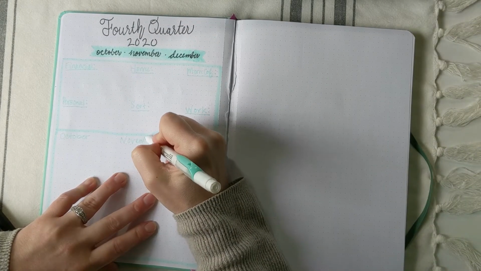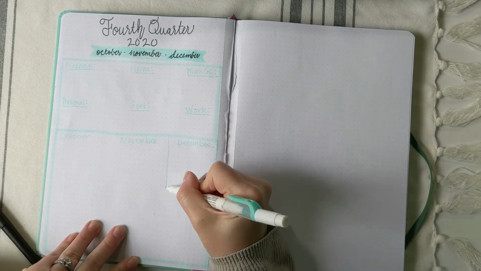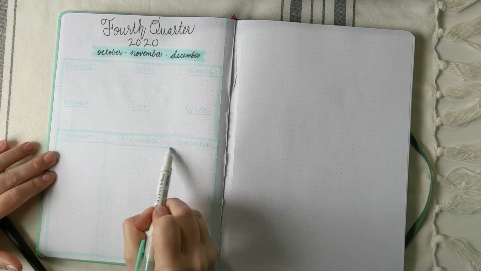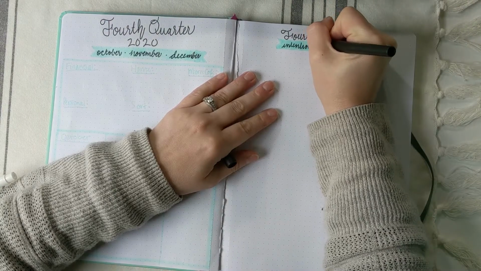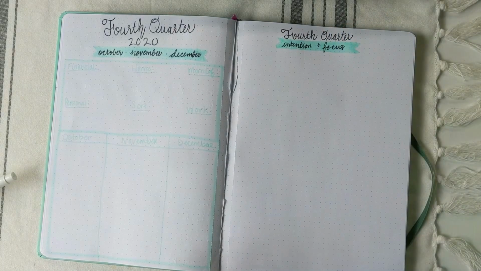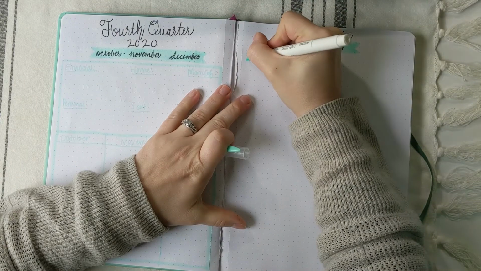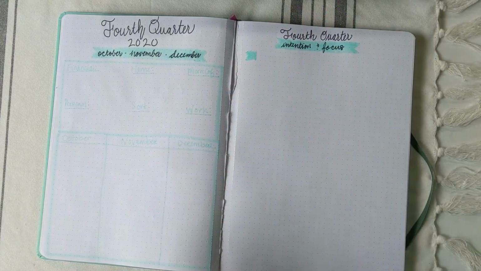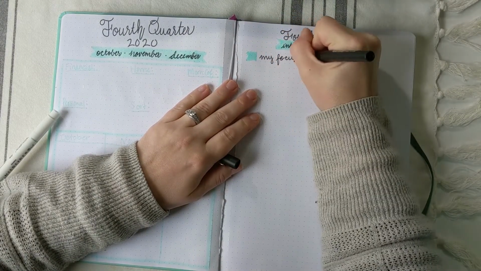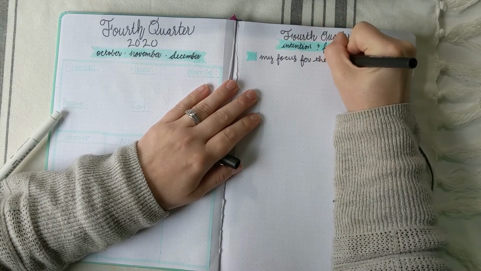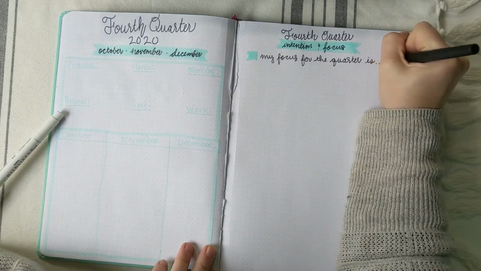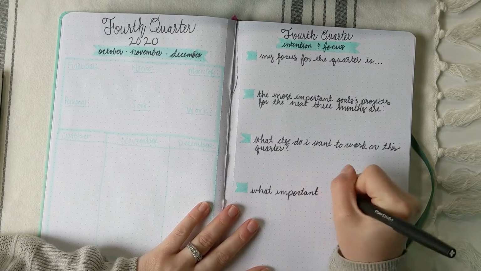On the opposite page, I am asking myself for some sort of reflection and focus questions to sort of get my mind in the right place for the last 3 months of the year. I find that anytime that you can build in reflection to your planning, you make such more meaningful connections and it really sharpens your priorities and where you think you should be going. So I'm asking myself what my focus is for the quarter. What are the most important goals coming up in the next 3 months? What else do I want to work on? And then what other important events or deadlines or things are happening during this quarter? So when I get ready for the month, I'll go in and start filling out some of those questions.